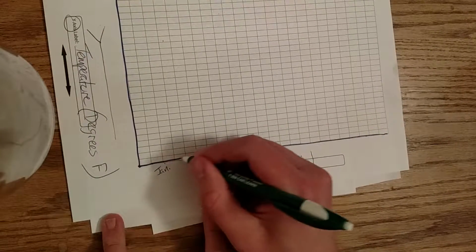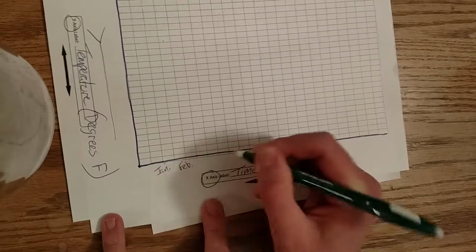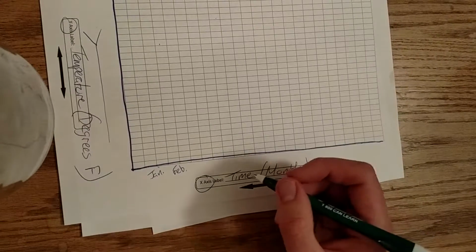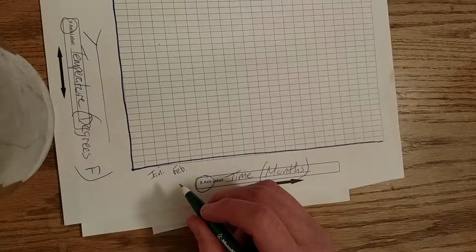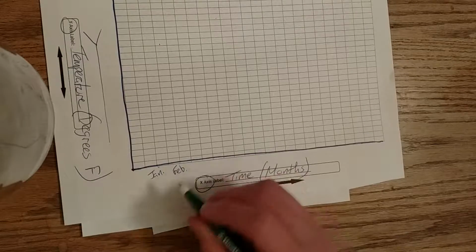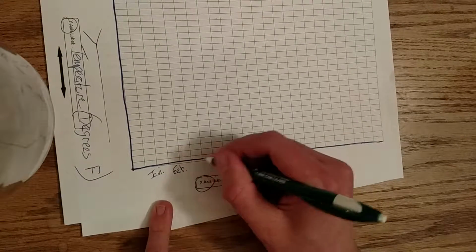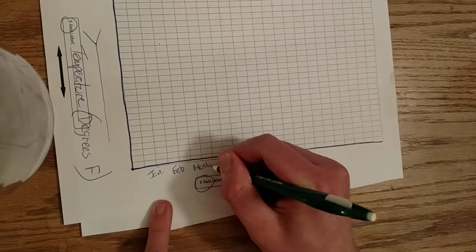We're going to start at January 1, 2. We're going to write February. I'm just using abbreviations, and you can tell I'm writing small. You want to make sure you write small here, guys, so that things don't get crammed. We're going to count over 1, 2. I'm going to write March.